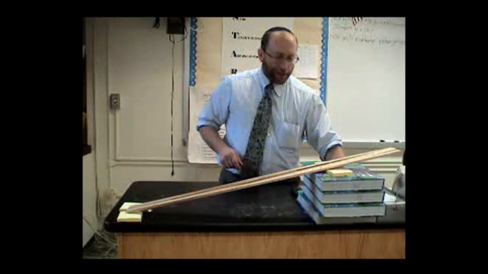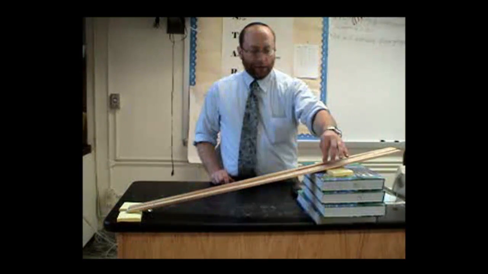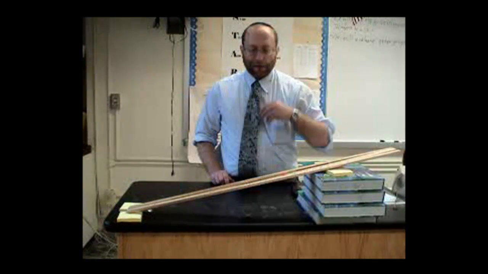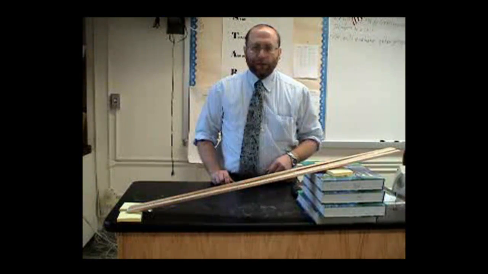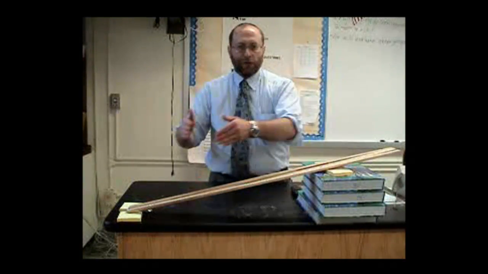Diffusion goes from high concentration to low concentration. So that means the marble goes here, and down it goes. It took no energy to do that. That's diffusion. You go from high concentration to low concentration.